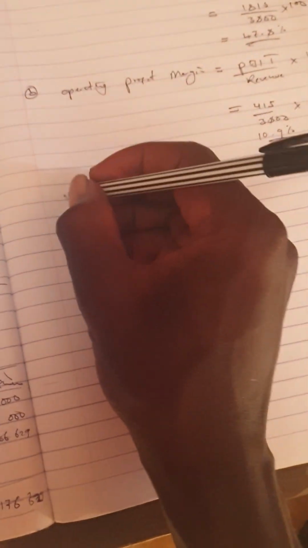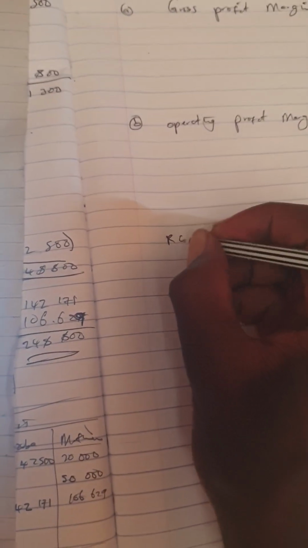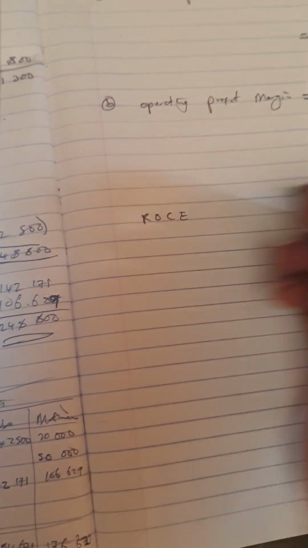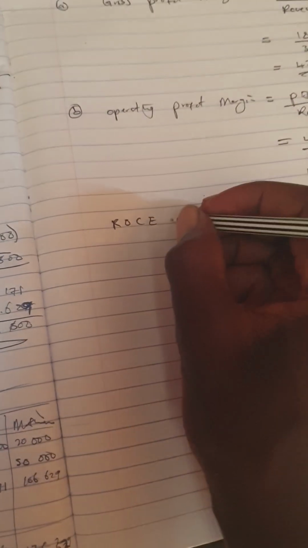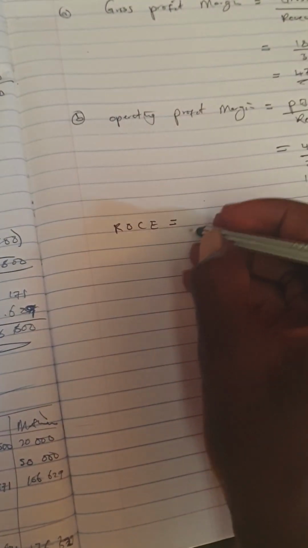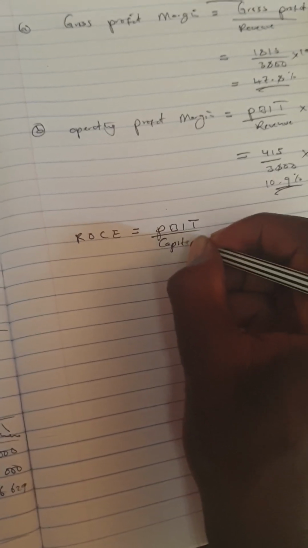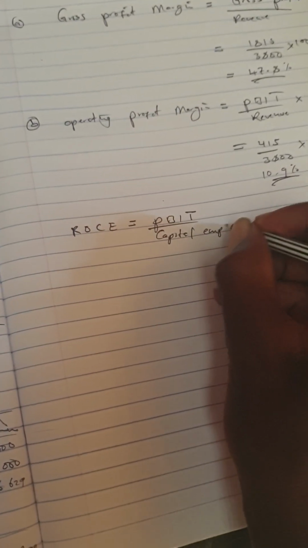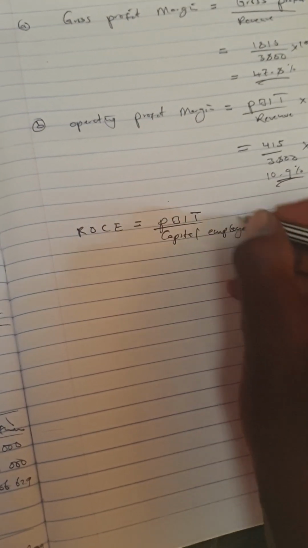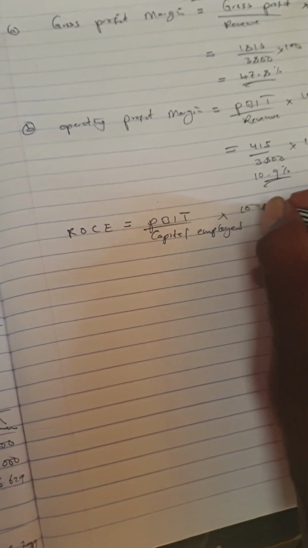Next in the question, we have return on capital employed. So return on capital employed, what we call ROCE, is equal to profit before interest and tax divided by capital employed times 100% as well.